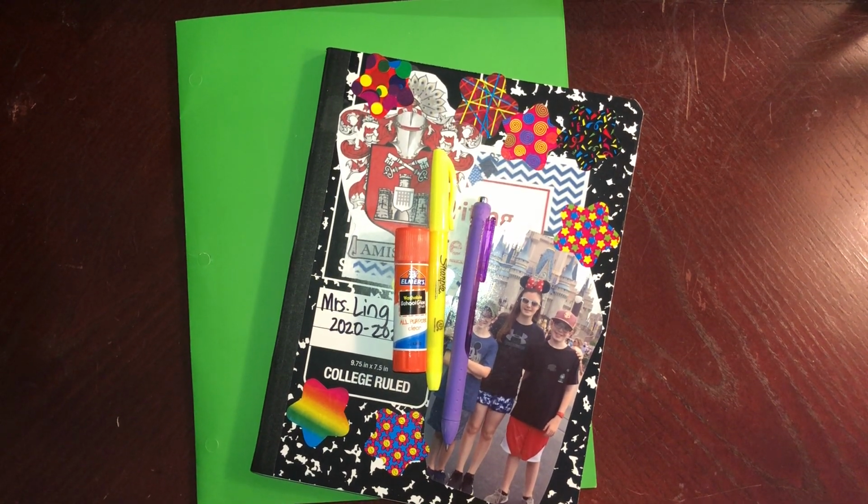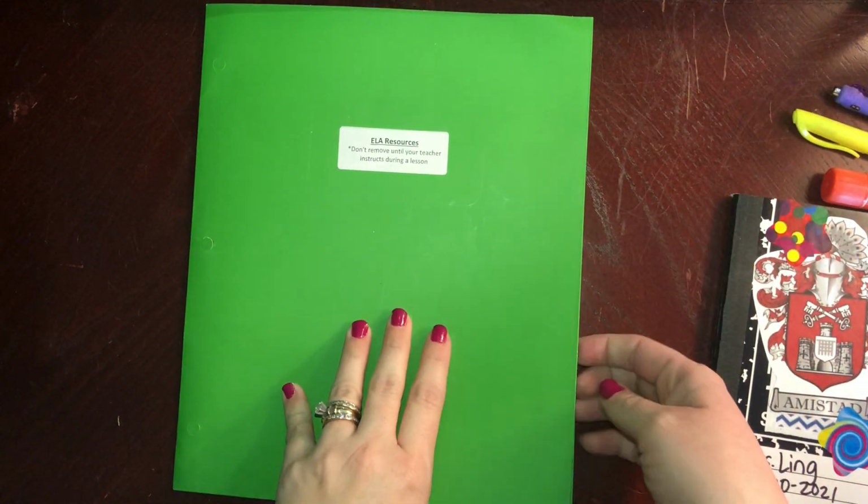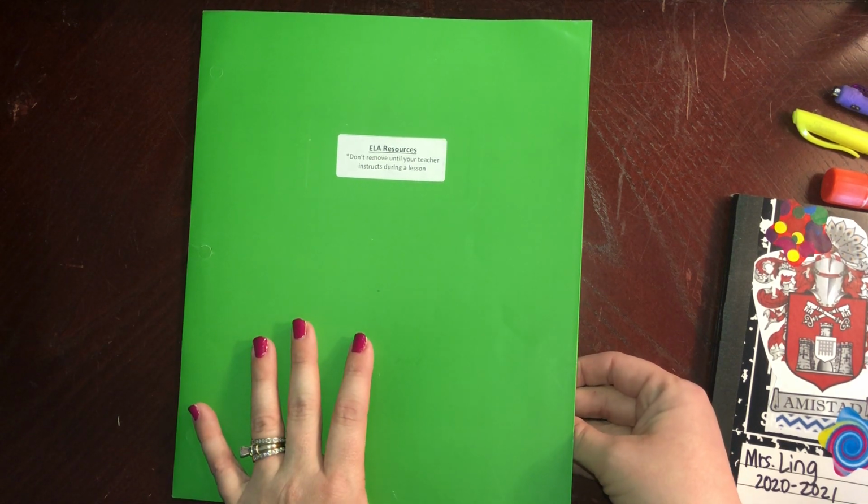Happy Friday, writers. Today you're going to need your pencil, highlighter, glue stick, your writing notebook, and your green ELA resource folder. This is in your anchor binder. Remember, don't take the folder out. Keep it inside your anchor binder. Just go ahead and open it up.